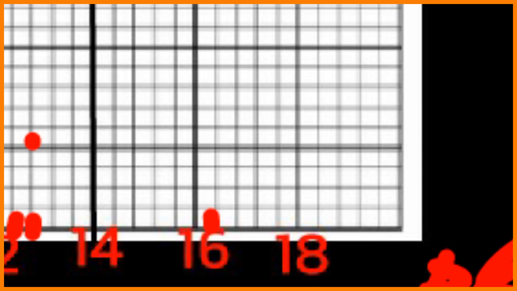Let's take 17.9. I love this one. So 17.9 minus the last one: we don't have 17 here, so we go down to 16.